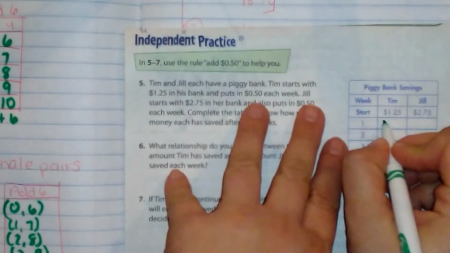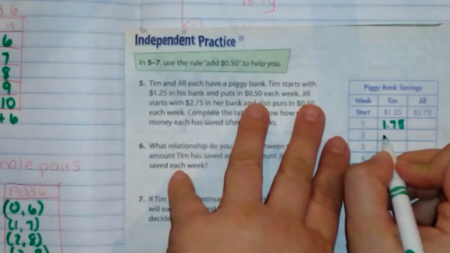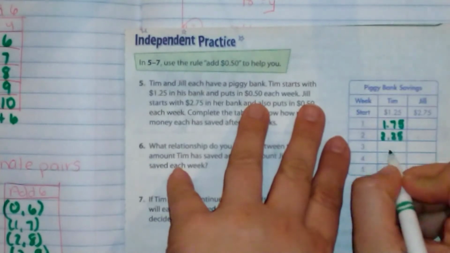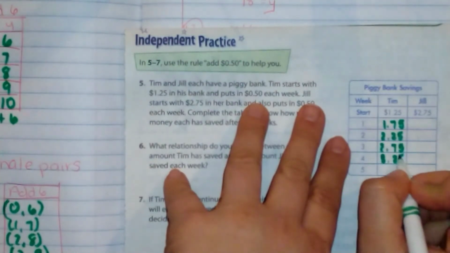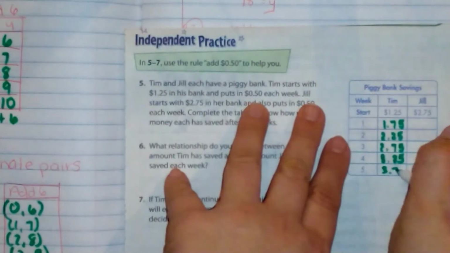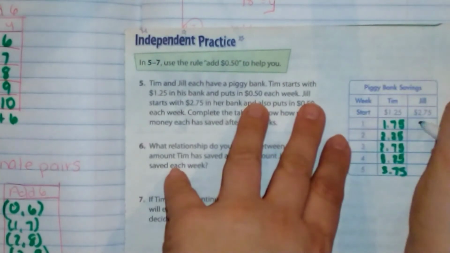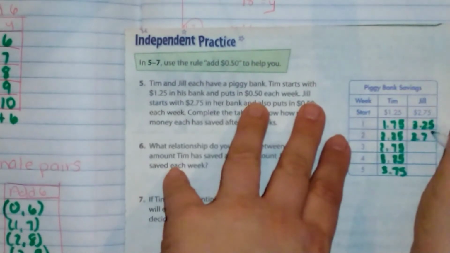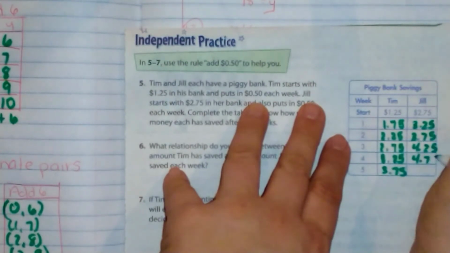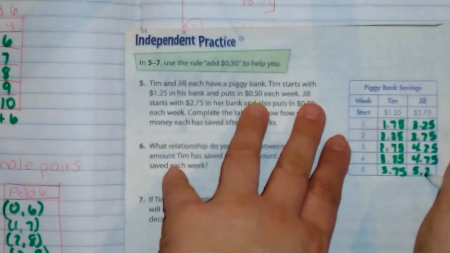So we're going to add 50 cents, 50 cents, 50 cents, 50 cents, 50 cents. We're just going to keep adding: 3.75, 4.25, 4.75, and 5.25.